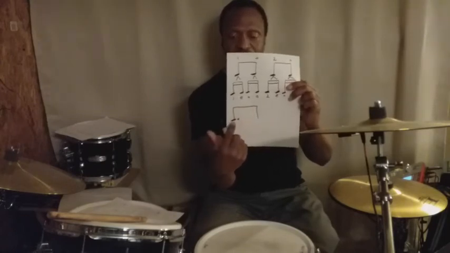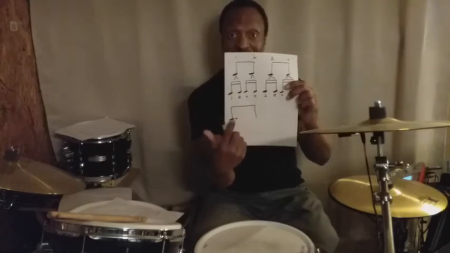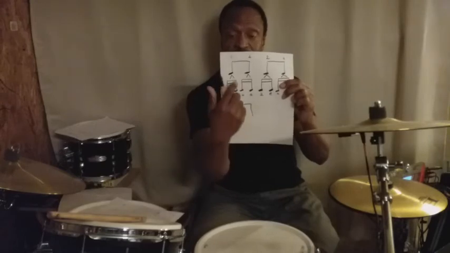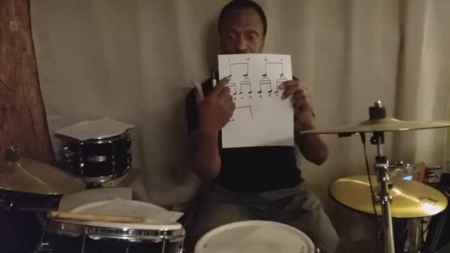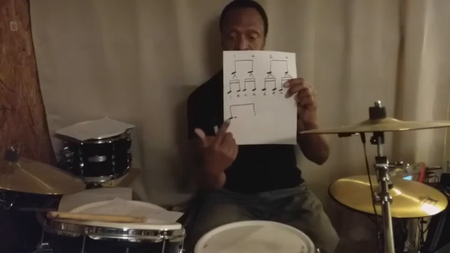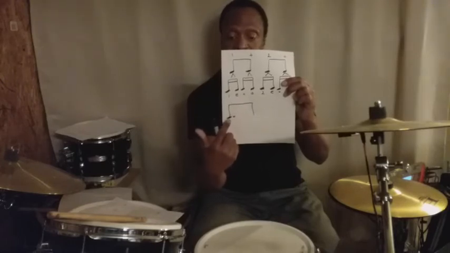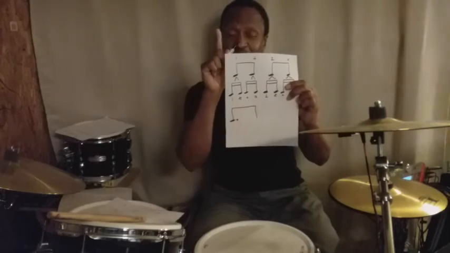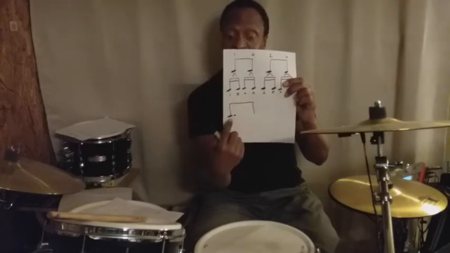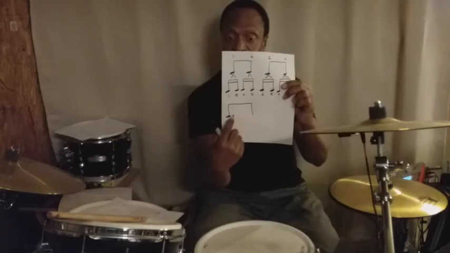If I do that, in essence, what I just did was, we have an eighth note. That's an eighth note, right here. And then that dot is a 16th note, but just one, because it is half the value of that eighth note.